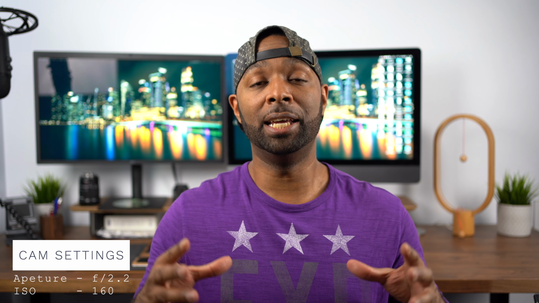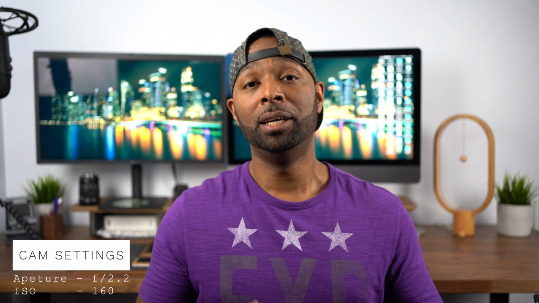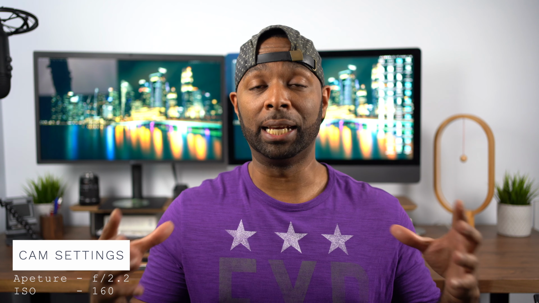So this is the second look. We now have an ISO of 160 and an aperture of 2.2. This is where I'm going to leave it for the second scenario. We should be getting a lot of light in here. We have both soft boxes turned on, and we should be able to see a lot more details with regards to my face, the background.